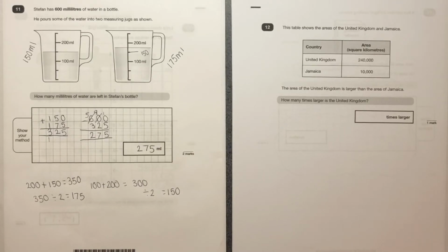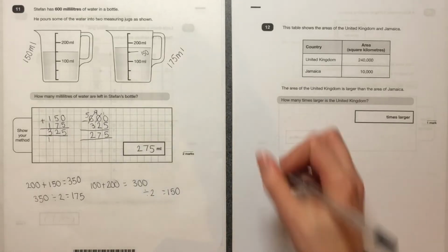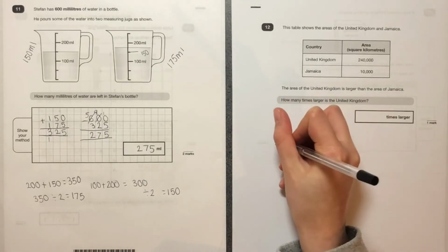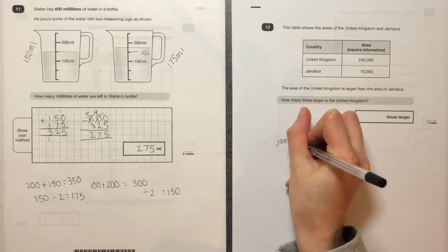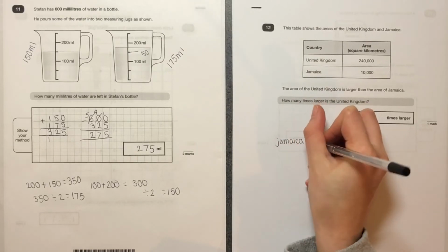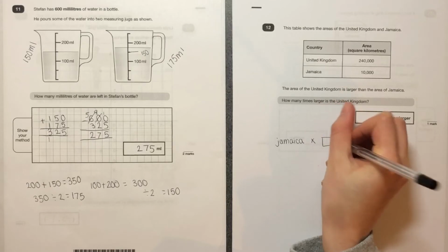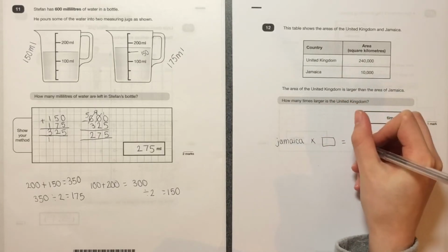Question 12. This table shows the areas of the United Kingdom and Jamaica. The area of the United Kingdom is larger than the area of Jamaica. How many times larger is the United Kingdom? Well, we know that Jamaica times by a number gives us the United Kingdom.